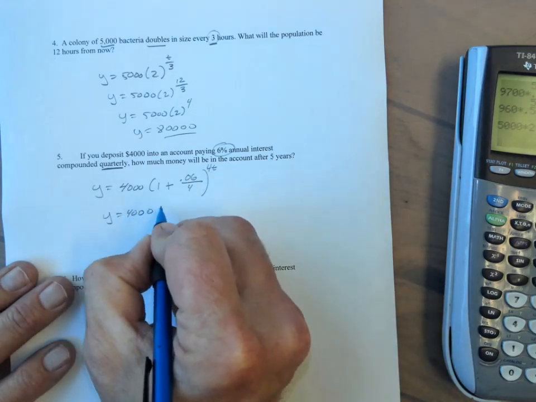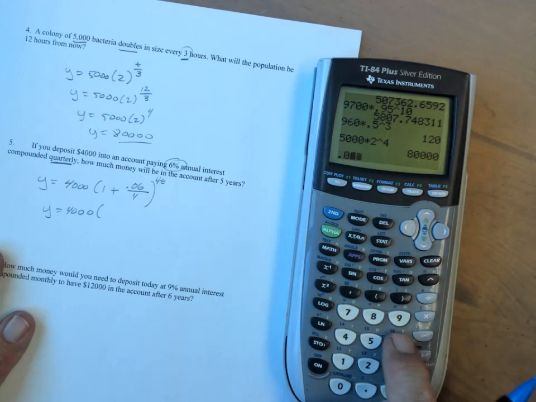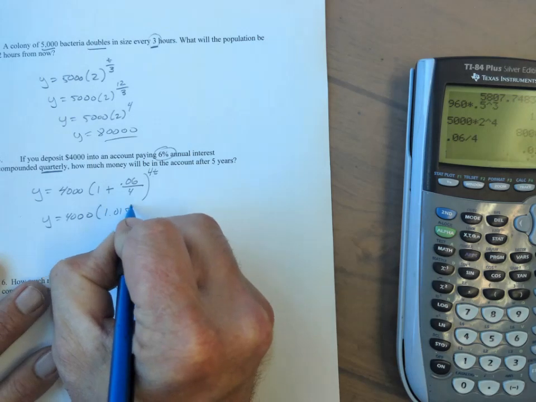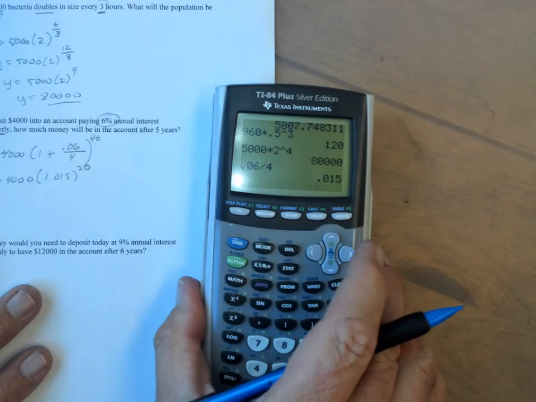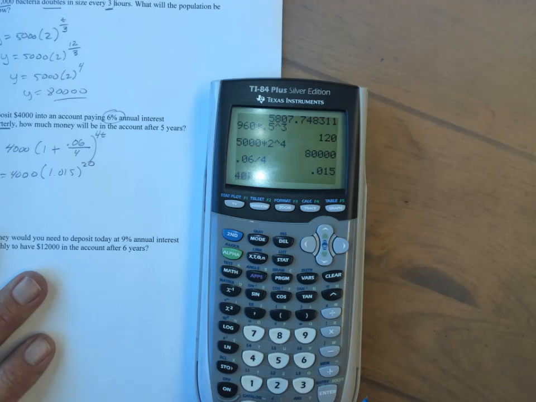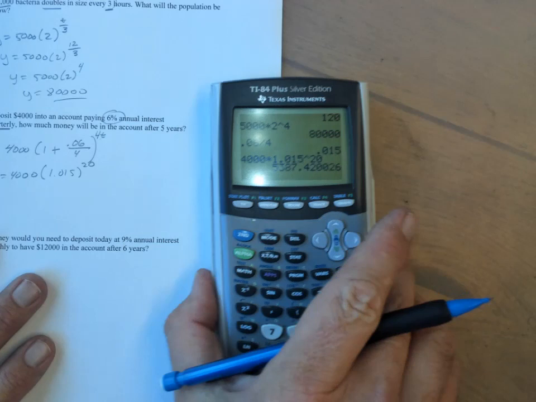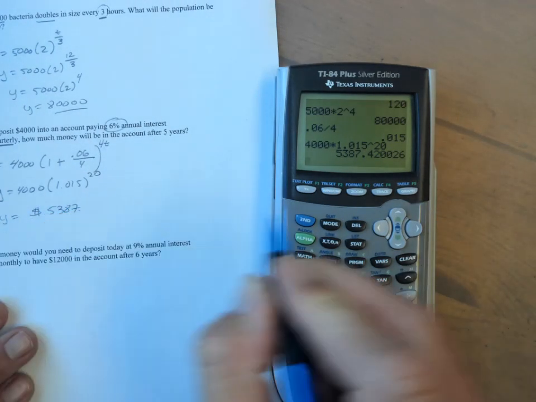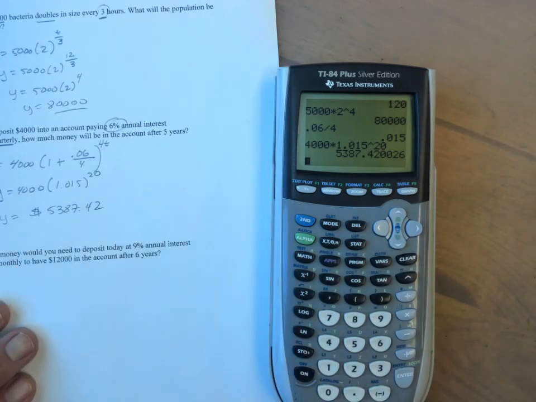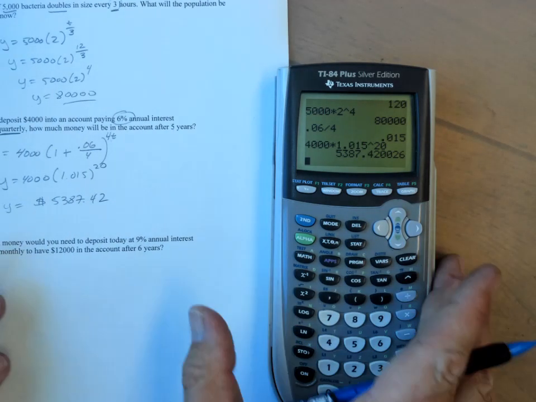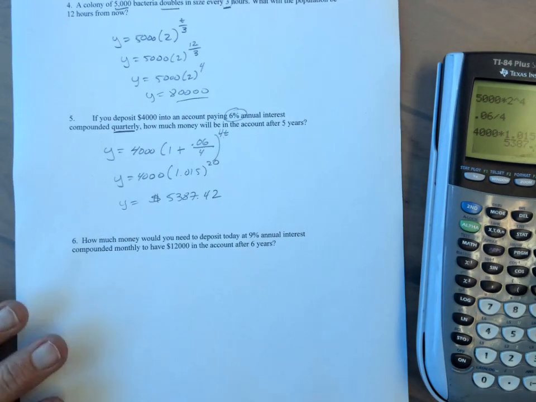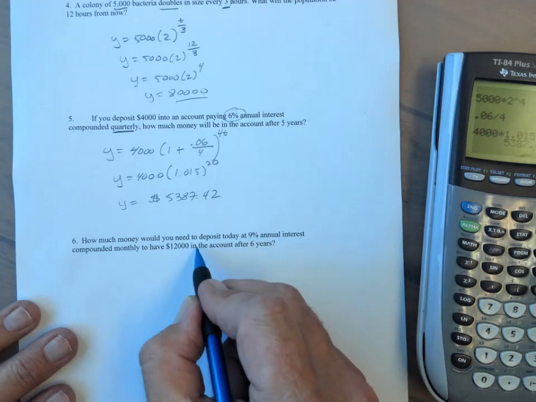So we have 4,000, 0.06 divided by 4 is 0.015. So 1.015, and then 4 times 5 is 20. So we have 4,000 times 1.015 raised to the 20th. And because we're dealing with money, we are going to want to go to the second decimal place for our cents. So that's how much money we would have after 5 years. And if you can find 6% annual interest in any bank account, you've got to take it, because that's not happening. Okay, one more interest rate problem.